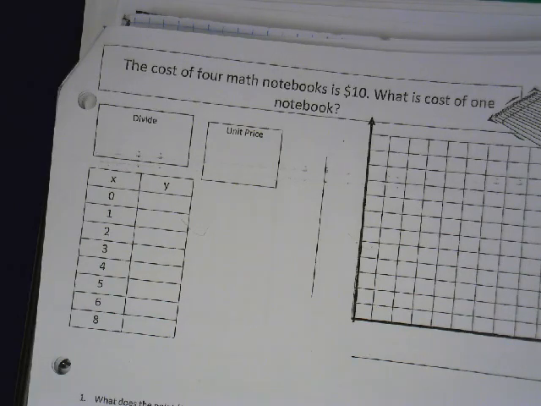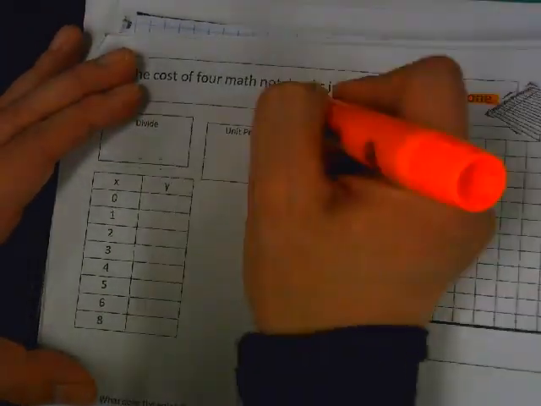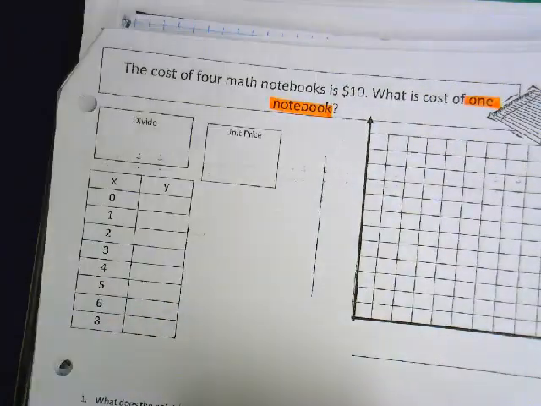All right. The cost of 4 notebooks is $10. What is the cost of 1 notebook? So what are we finding one of? 1 notebook. Okay. So 10 divided by 4. We're finding 1 notebook.